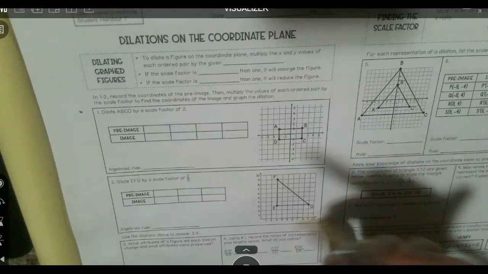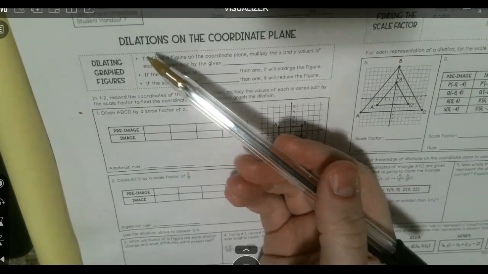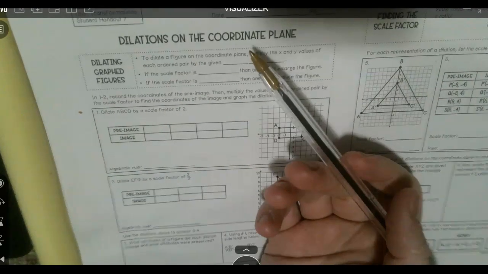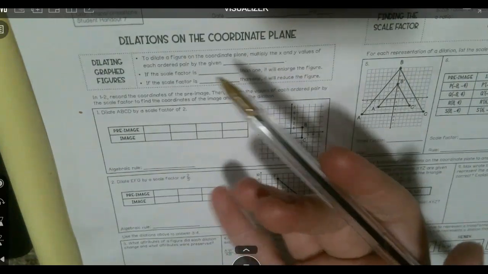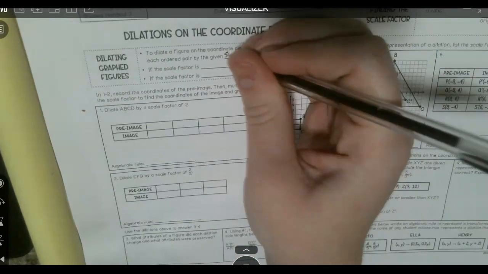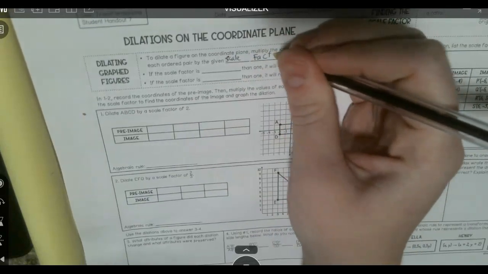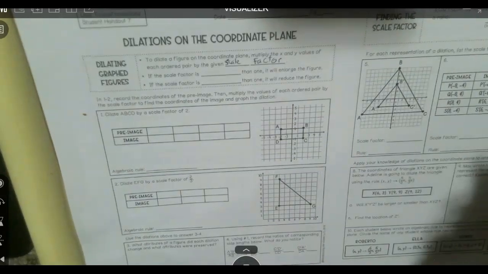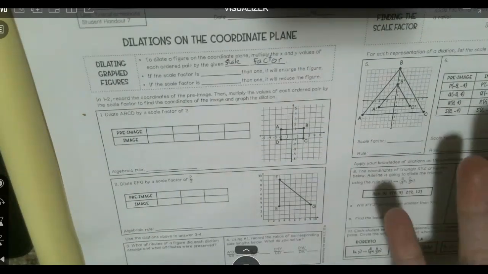Today we're going to be talking about dilations again, but this time we're going to be dilating figures on the coordinate plane. Okay, now just like yesterday, to dilate a figure on the coordinate plane, we are still multiplying by the scale factor. But this time, each one of the coordinates is going to be multiplied by the scale factor.